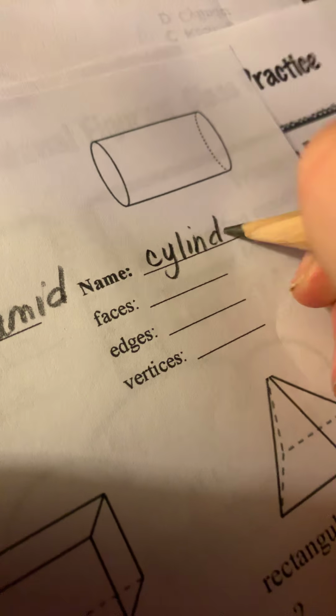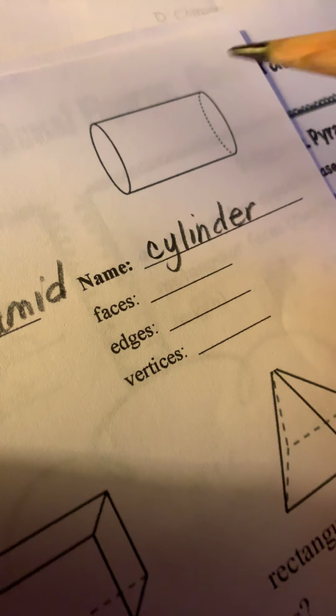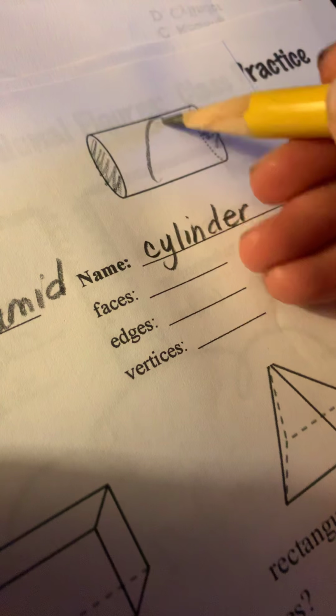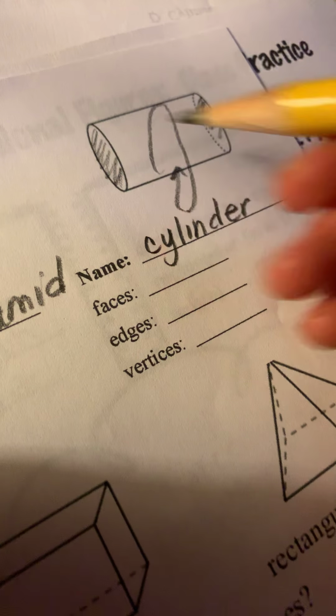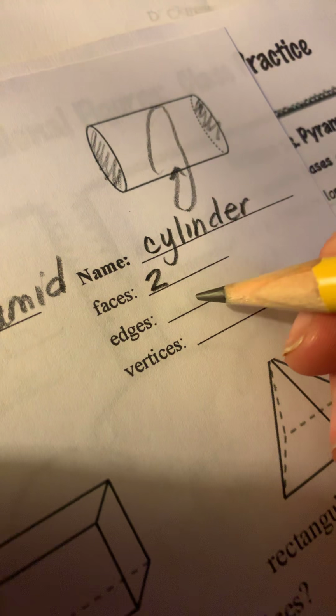All right, what's this next shape? Cylinder, yep, it's like a can of green beans. Faces, does it have flat faces or bases? Yes, it does. How many? 2. Because this is circular, it rolls around like a can of biscuits. So we've got 2.